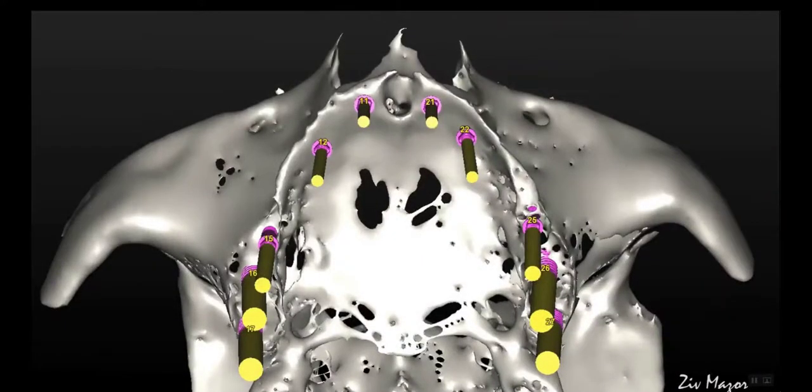And I came up with this idea. I'm going to place mini implants in the palatal bone. All I need is about 6 months of relieving the stress from the augmented areas. So we are going to create a fixed screw-retained restoration on mini implants, which are going to be inserted in the palatal bone.